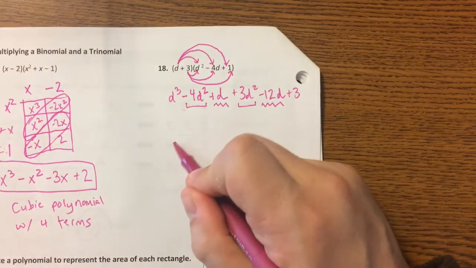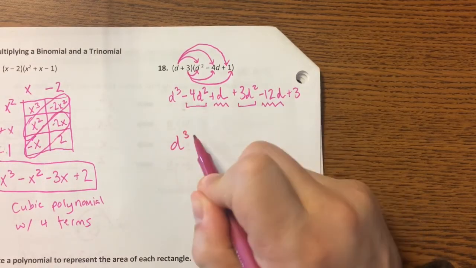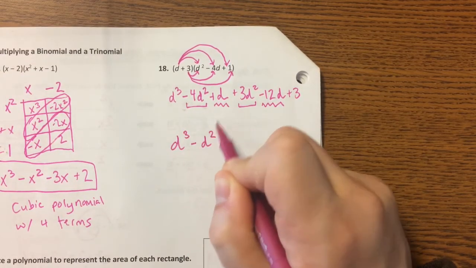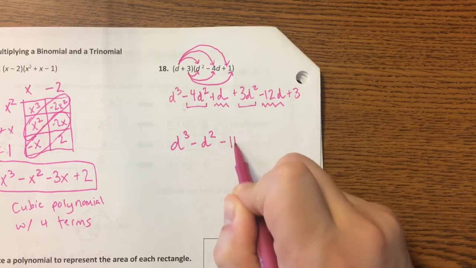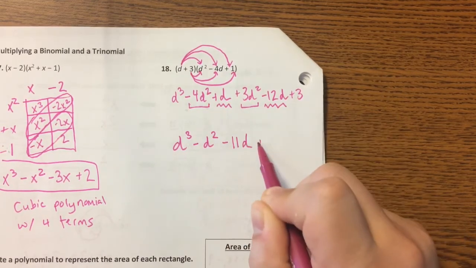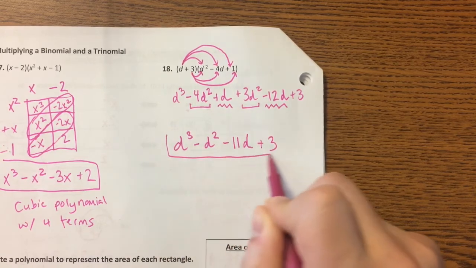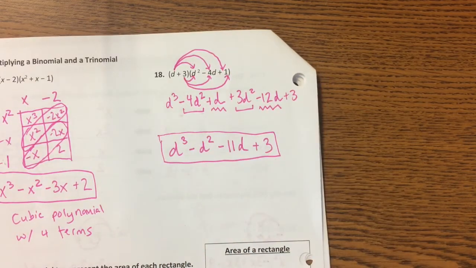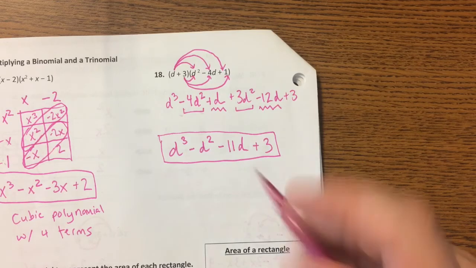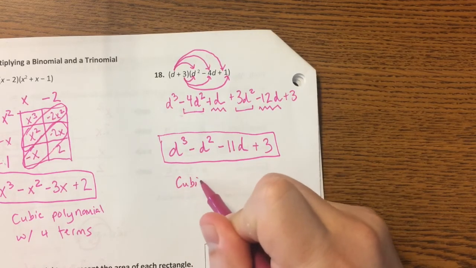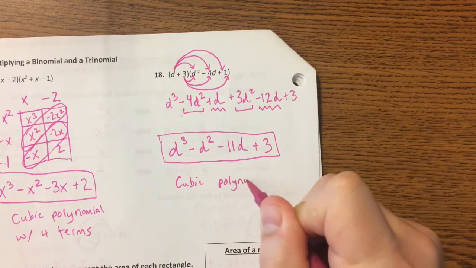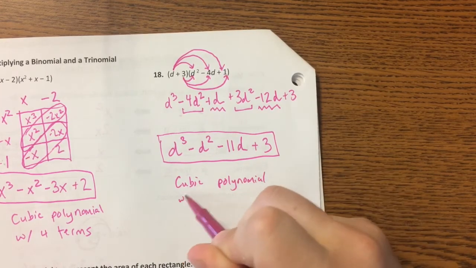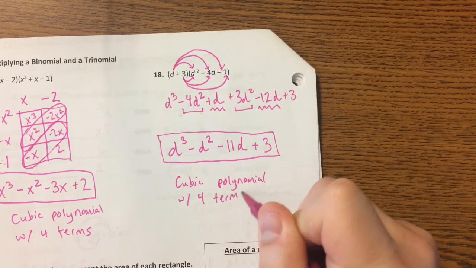My final answer here is going to be d cubed minus d squared minus 11d plus 3. Just like the last one, this is a cubic polynomial with 4 terms.